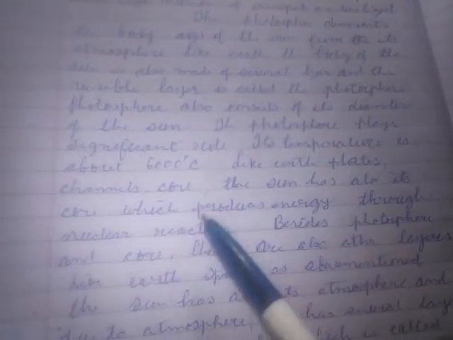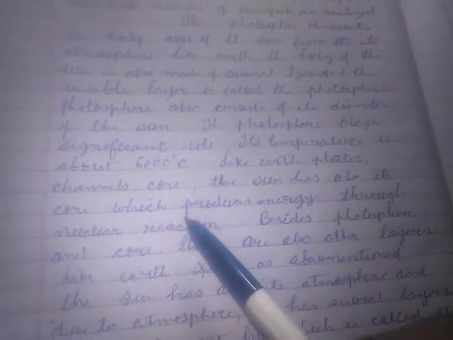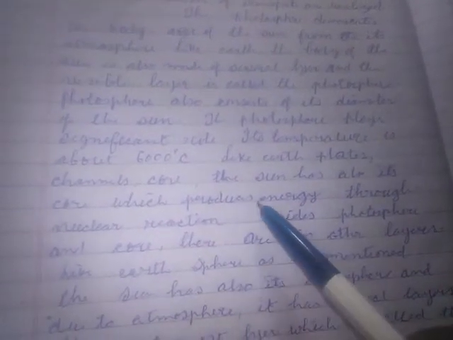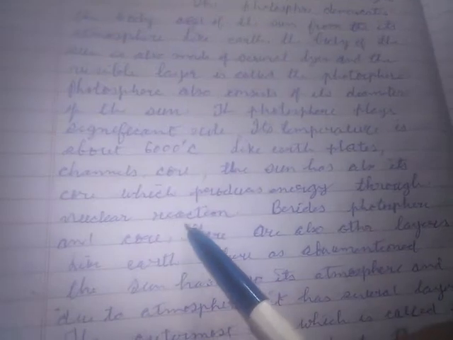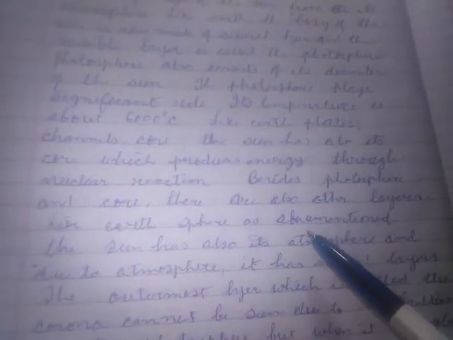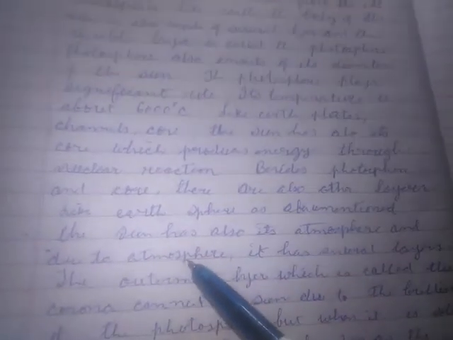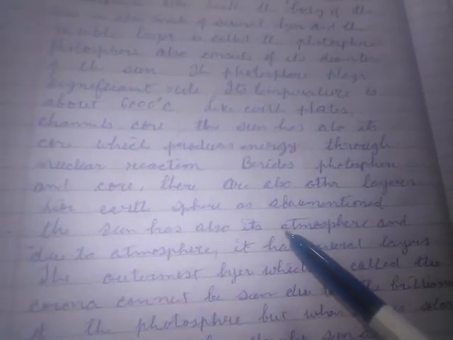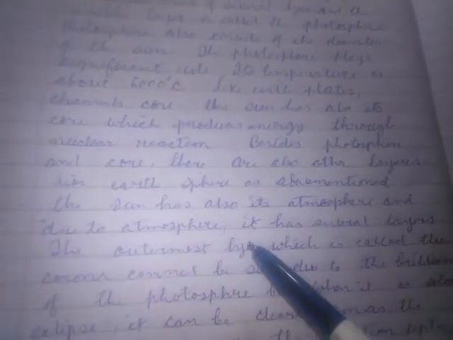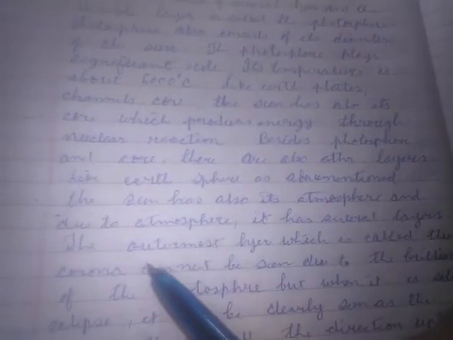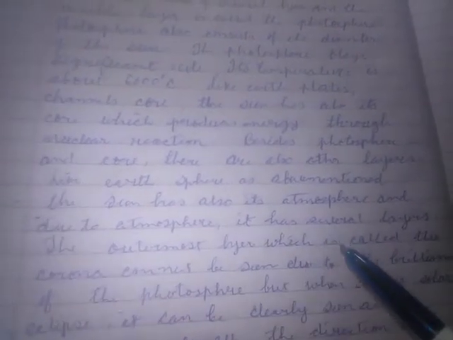Like Earth, the Sun also has its core, which produces energy through nuclear reaction. As mentioned, the Sun also has its atmosphere, and it has several layers.